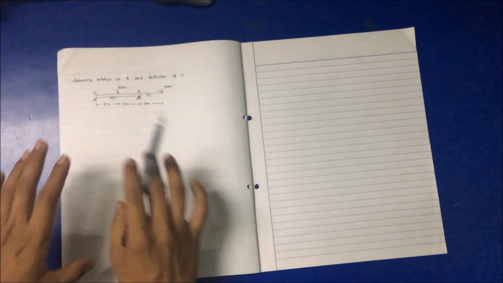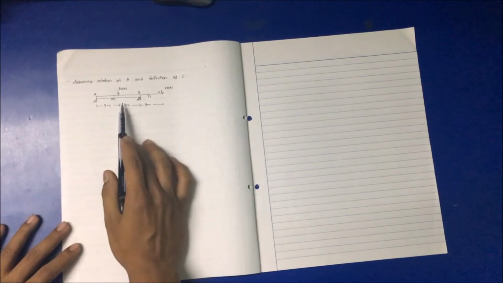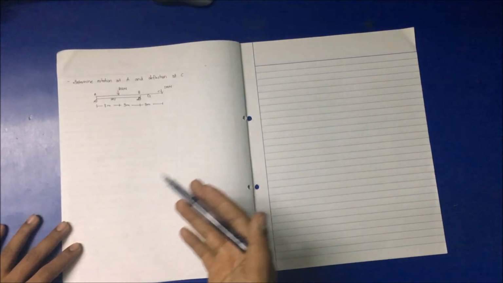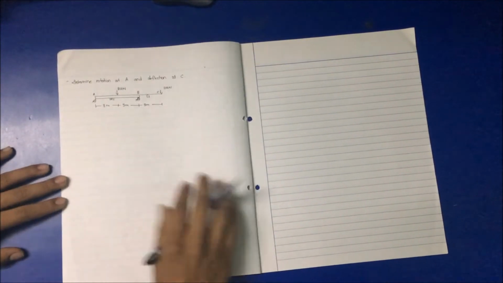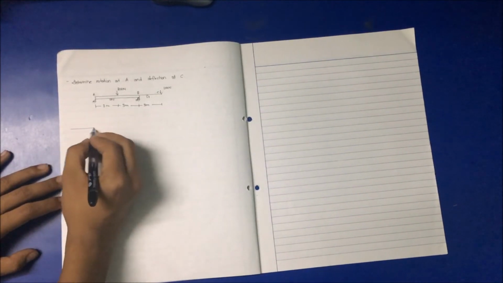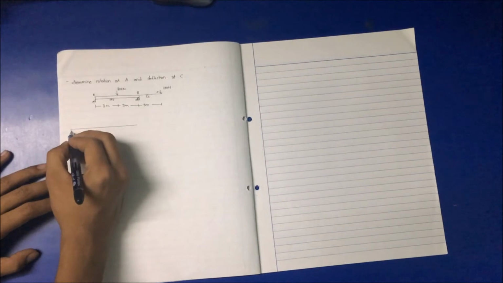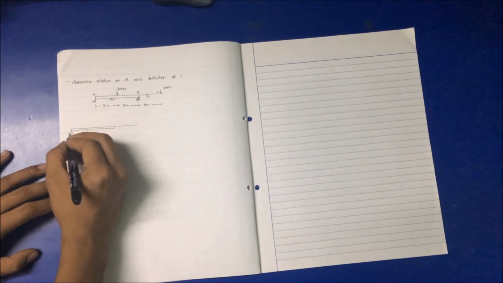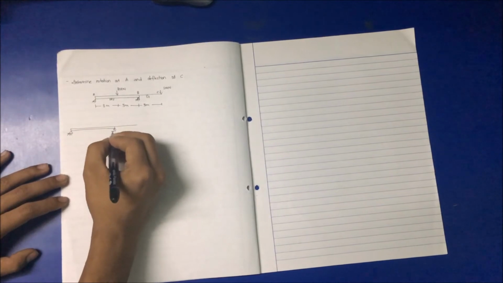To solve this question, we have to split the given beam into two parts, so it will be easier for us to solve. Splitting it into two parts, with a hinge over here and a roller in this part.